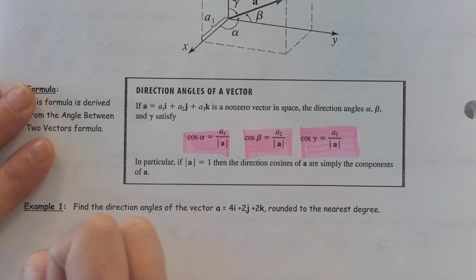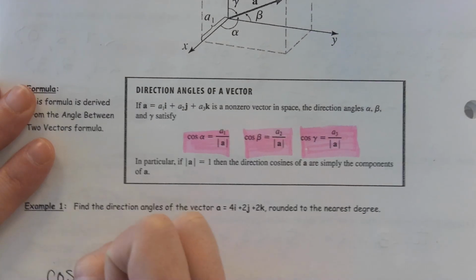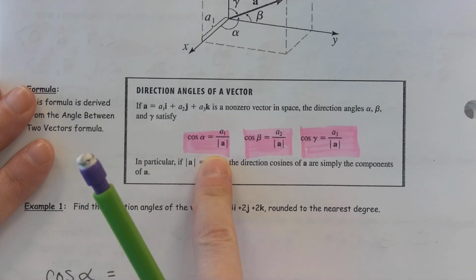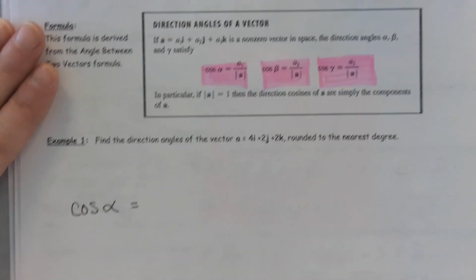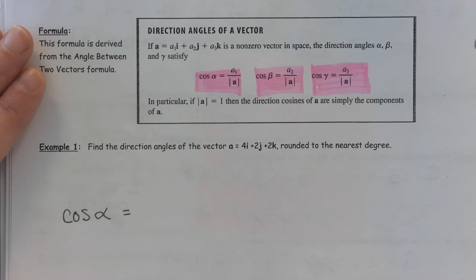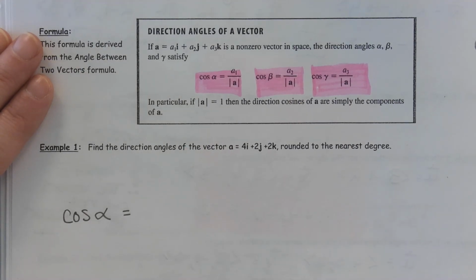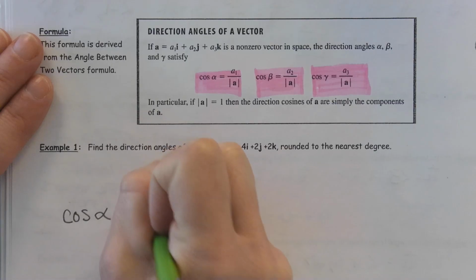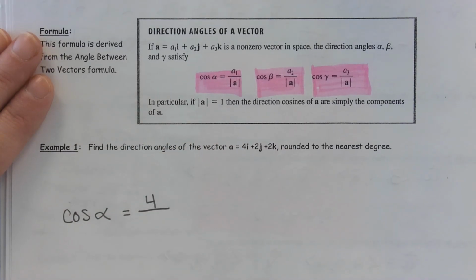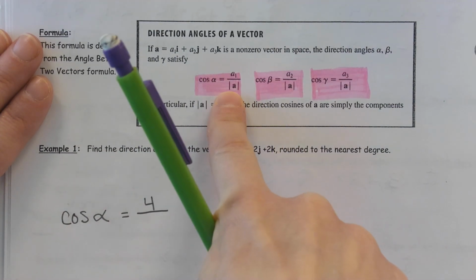We need to find cosine of alpha. So I'm starting with the horizontal piece. Cosine of alpha equals a1 over the magnitude of a. What's my a1 value from this equation? 4. Over, what's in the denominator?